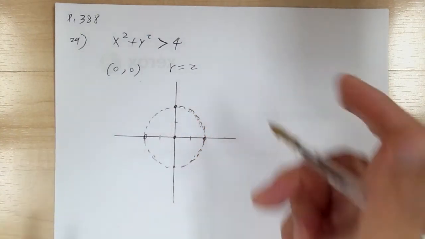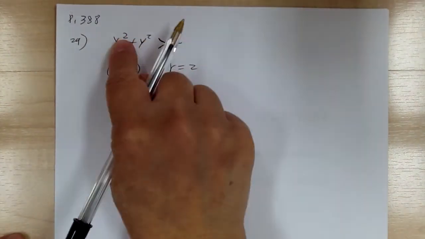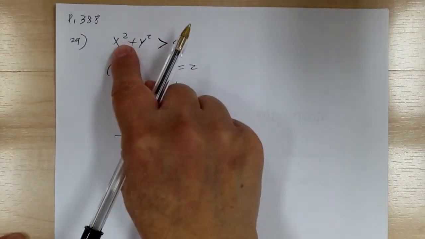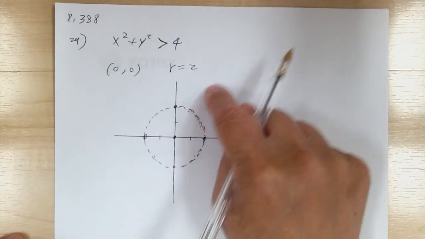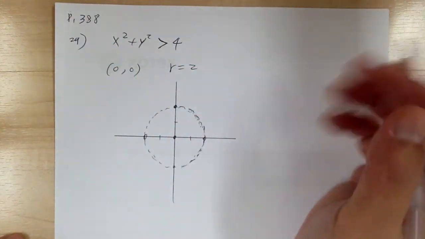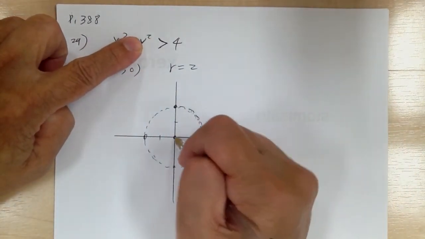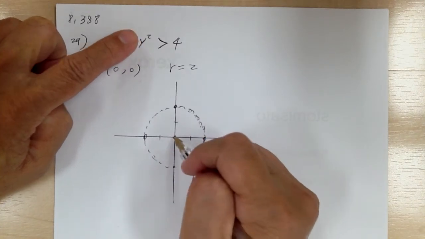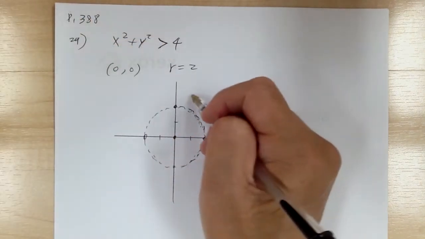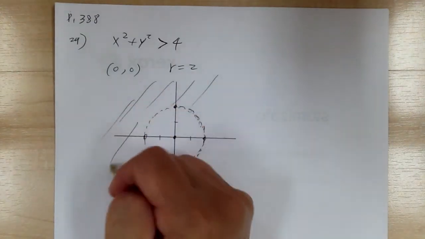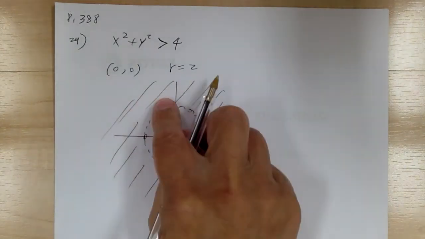Okay. Next, you have to figure out where it is. So notice it's greater than, remember this is radius, right? The location of the points are greater than the radius, means it's outside. Or you can do the testing. If you put (0, 0) in here, you got 0. So use this as a testing point. So 0 plus 0 greater than 4? No. So this is false. So your shading is outside. So all the points outside will be your answer. Any points outside will fulfill that requirement.